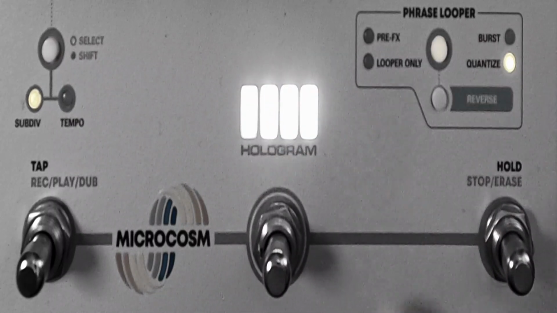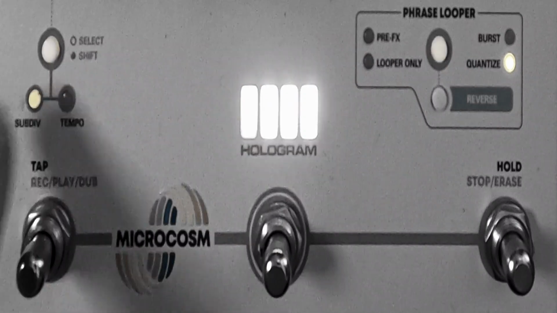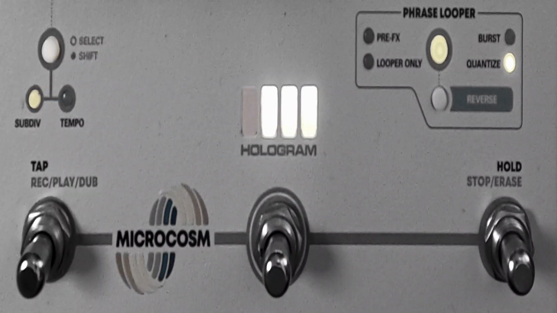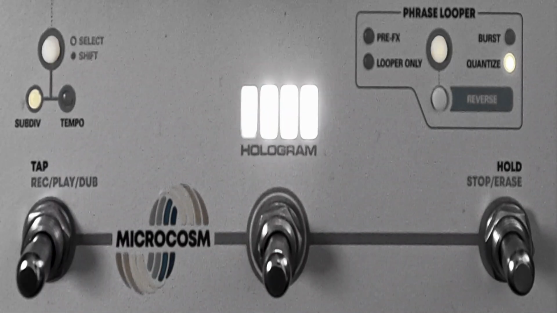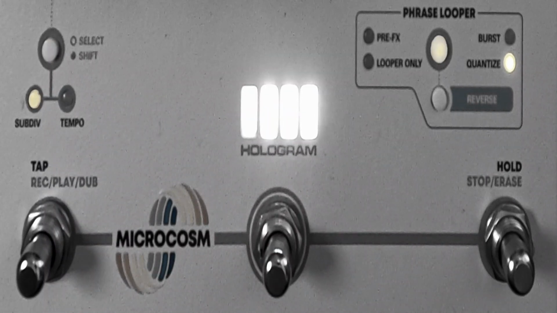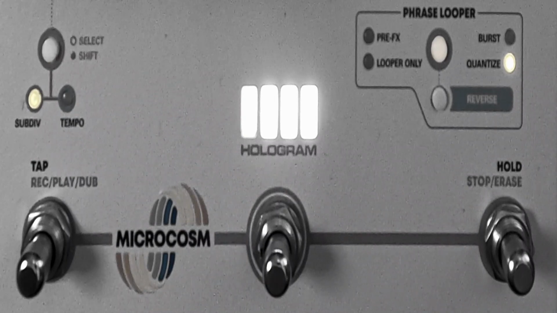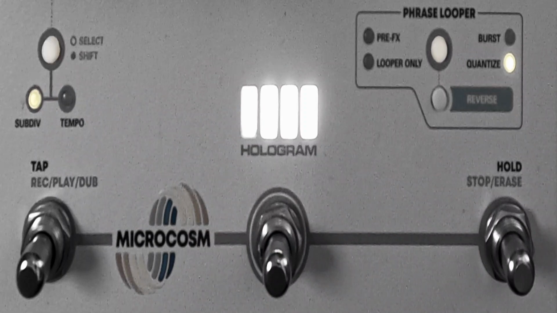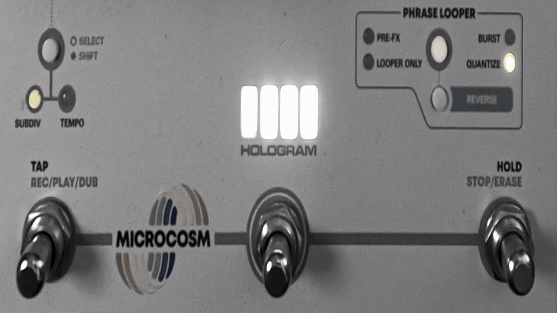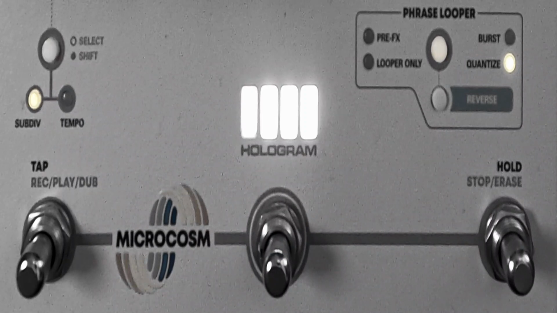Secondly, we're also going to look at the subtleties of synchronizing the onboard phrase looper with the granular effects. Even with the phrase looper's quantize function turned on, I found that there are some specific details of using the effects and the looper together that make a huge difference in how well they synchronize. Once again, these are subtleties that are not very widely documented, so this video is going to go deep into some pretty hardcore Microcosm geekery.